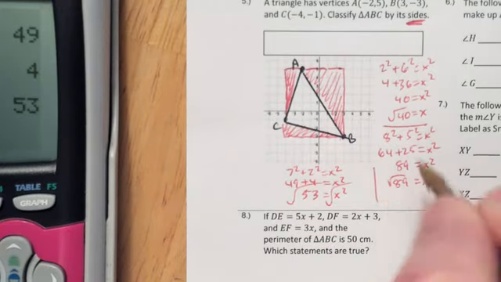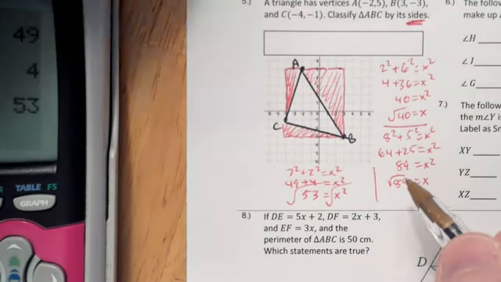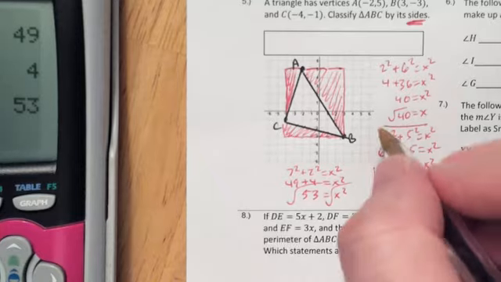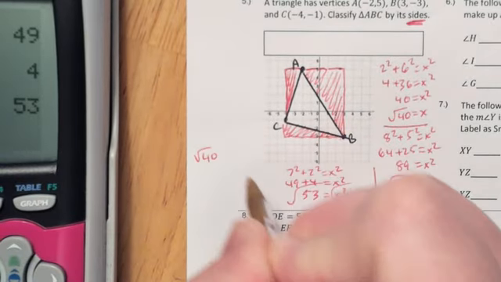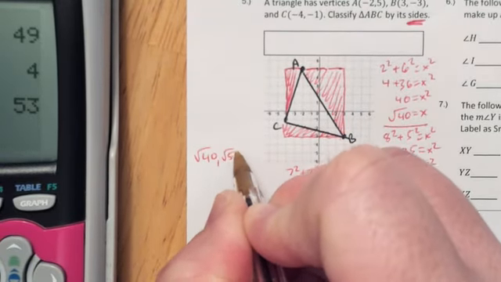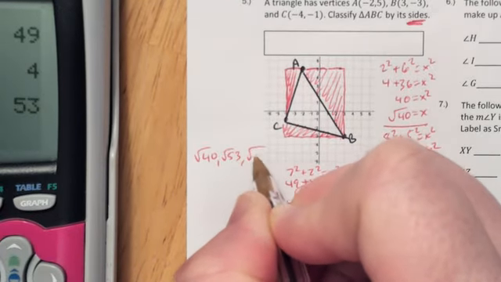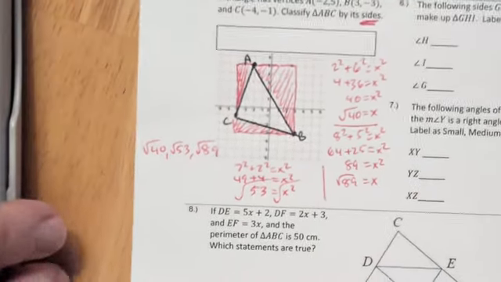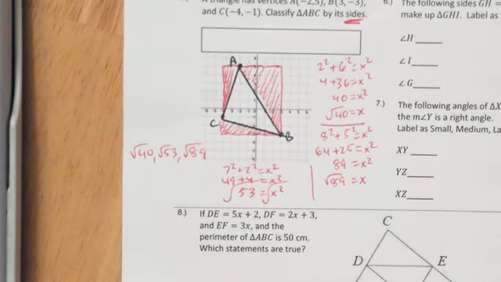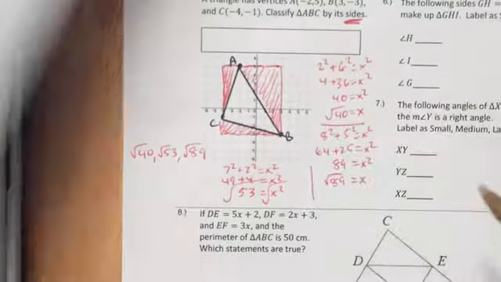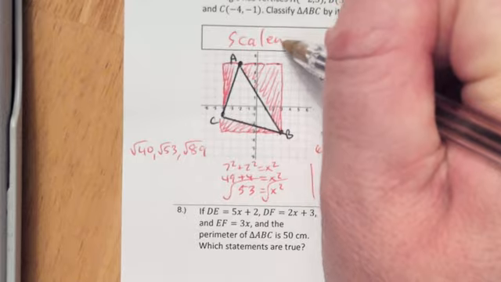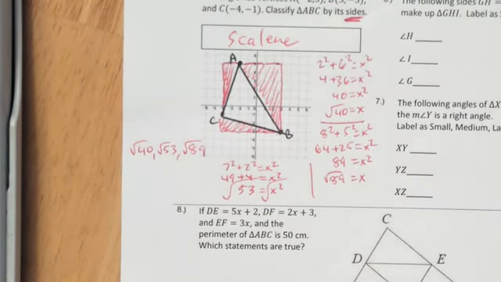All right, so our list so far. From least to greatest, we have the square root of 40, the square root of 53, and the square root of 89. So are all of those the same? Are they all different? How many sides are equal? None of them are equal. So if no sides are equal, that would be scalene.